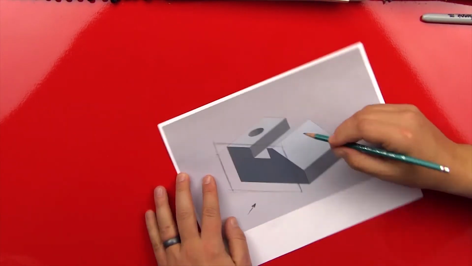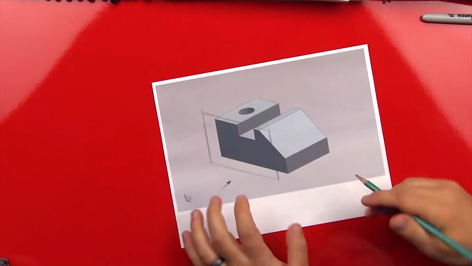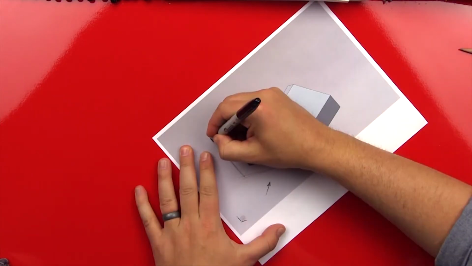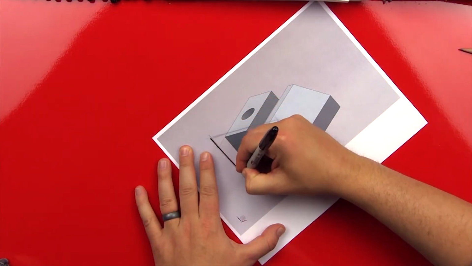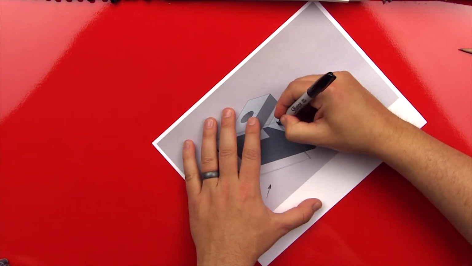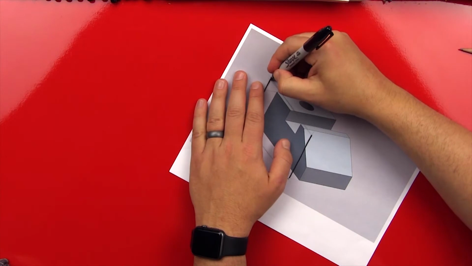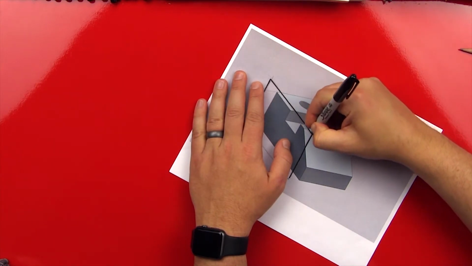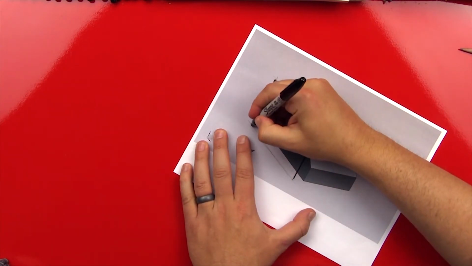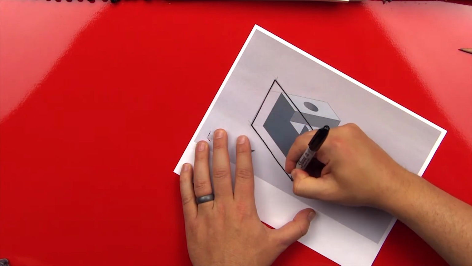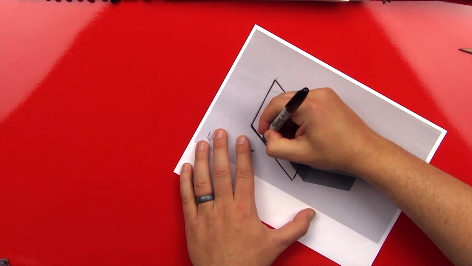And so maybe darken that in with a Sharpie or something. Notice how he's drawing it towards the core of his body? And he's keeping his eye focused on the point that he wants to end at. And drag it. Oh, got a little wobbly.